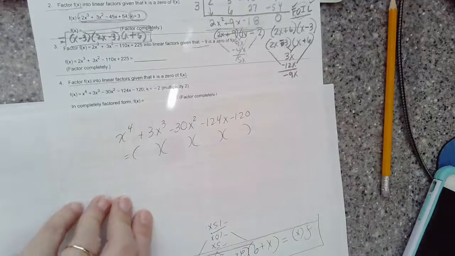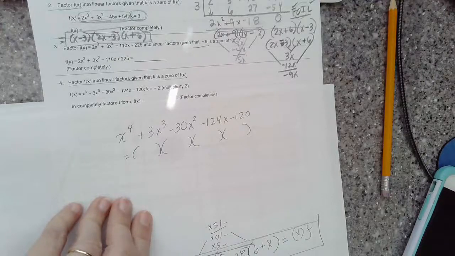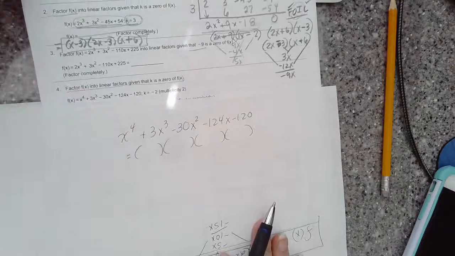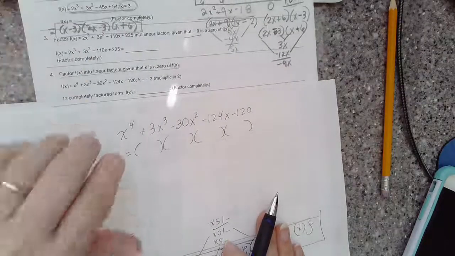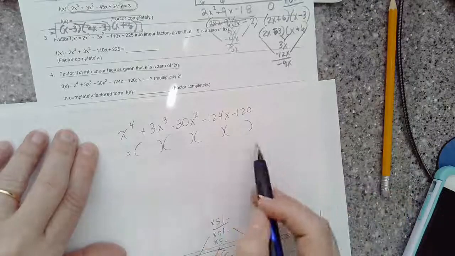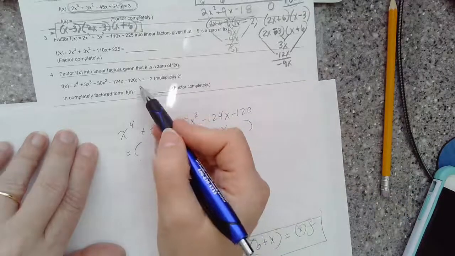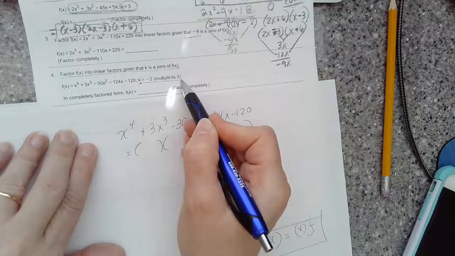So we are given a clue to help us get that going, and synthetic division is an easier method than that guess and check. Our clue this time on number 4 is to use k equals 2. And it tells us that is a 0, given that 0 works. And it says it works twice. Multiplicity 2 means it works twice. So I'm going to use k is negative 2.